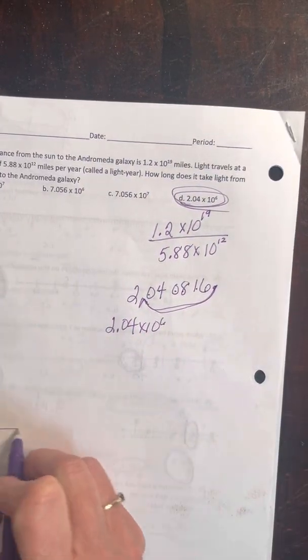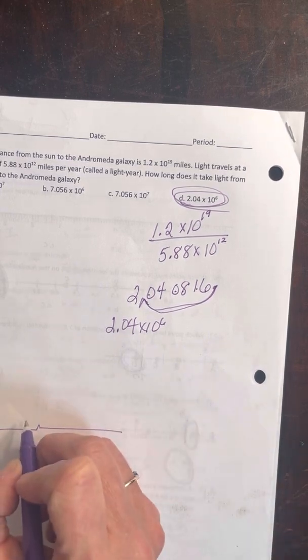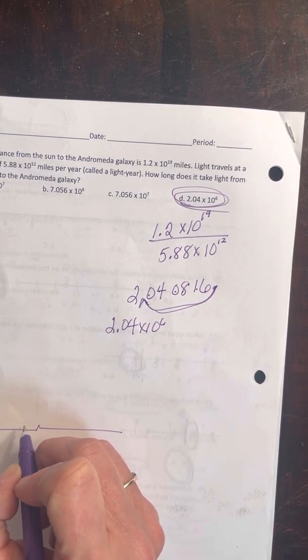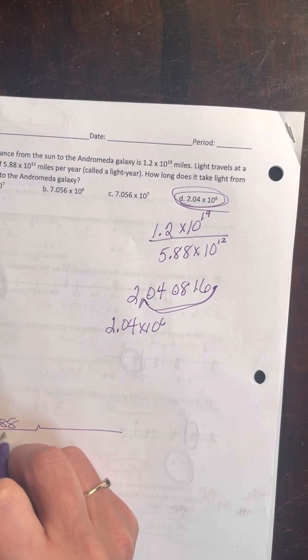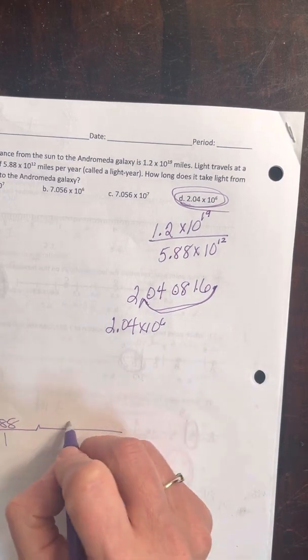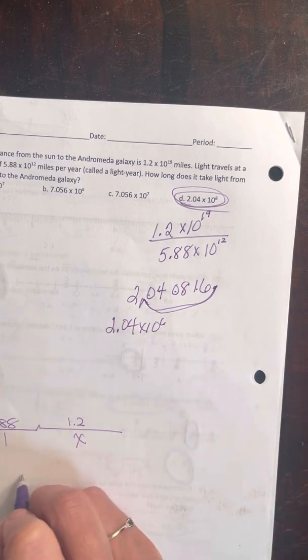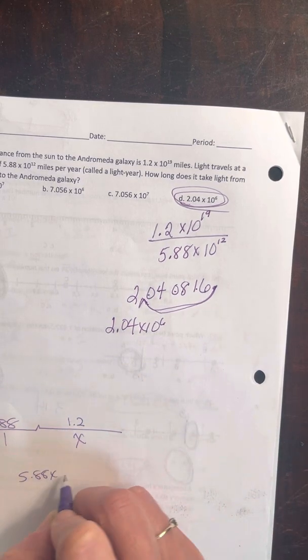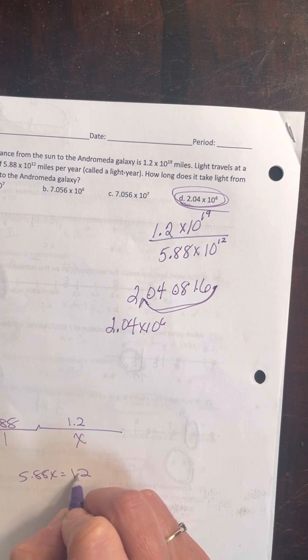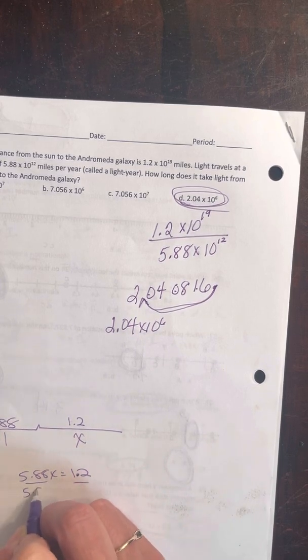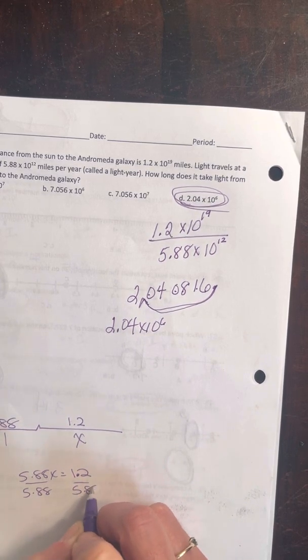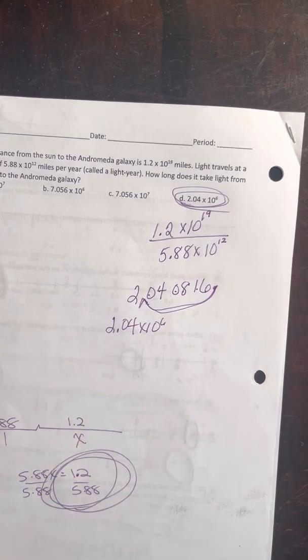And I just need to double check my work. Yep, I just wanted to double check and make sure this was set up right.